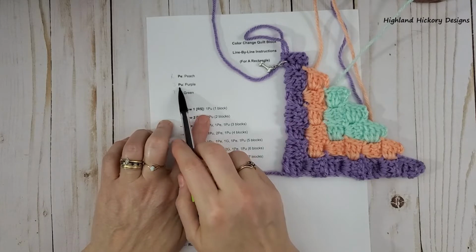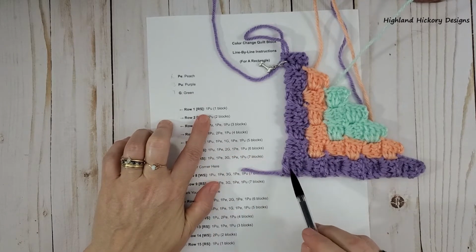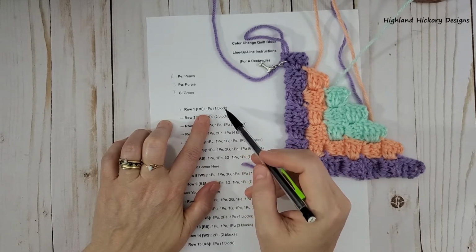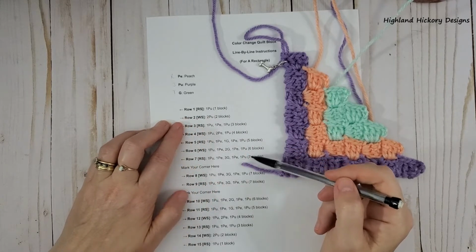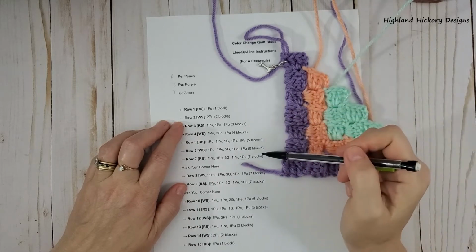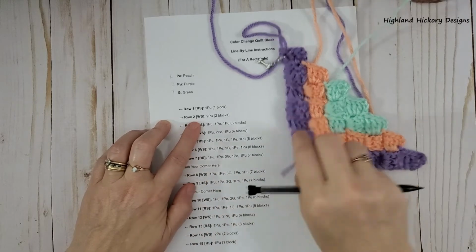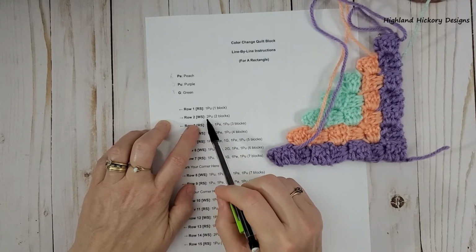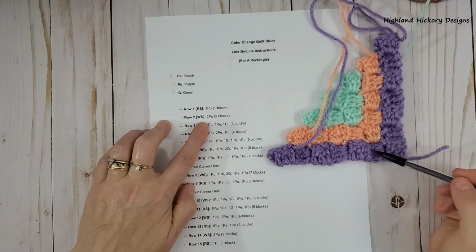So let's take a look at row 1. 1 PU, which we know is purple, 1 purple block. This is row 1. And in parentheses at the end is the total number of blocks. And this will increase 3, 4, 5, 6, 7 all the way to the corner as you're going up. That number will increase. Let's take a look at row 2. Row 2 would be the wrong side, so we would be working this direction to the right, and row 2 is 2 purple blocks for a total of 2 blocks. 1, 2.